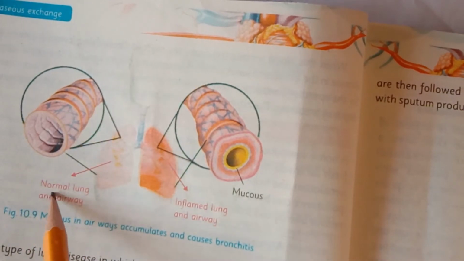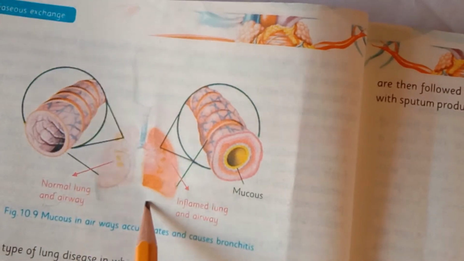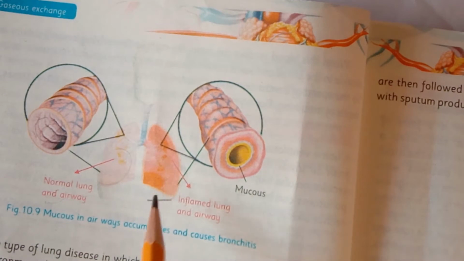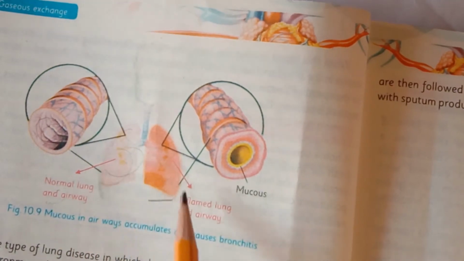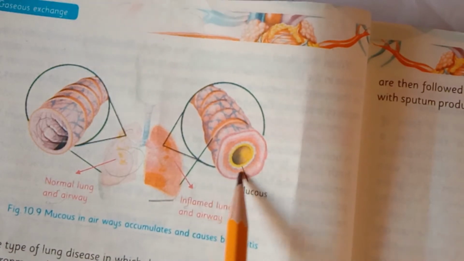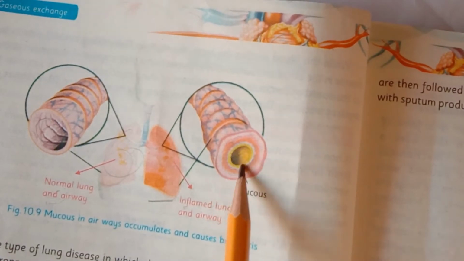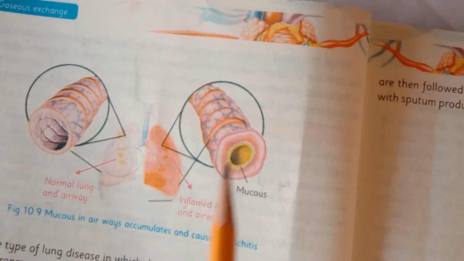Now, from the diagram, this is a normal lung and airways, no mucus, healthy lung, and this is an inflamed lung and airway. The diagram shows bronchitis. In the inflamed lungs and airways, mucus accumulates inside the inner lining of the air tubes. So when the mucus accumulates inside the inner lining or cavity of the air tubes, trachea and bronchus, the airflow to the lung tissue reduces, and there will be difficulty in breathing.